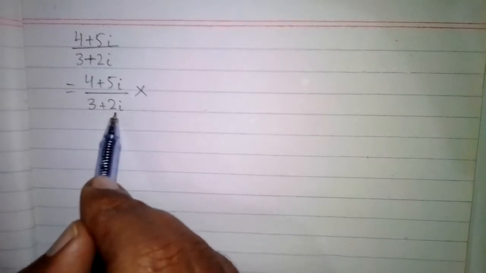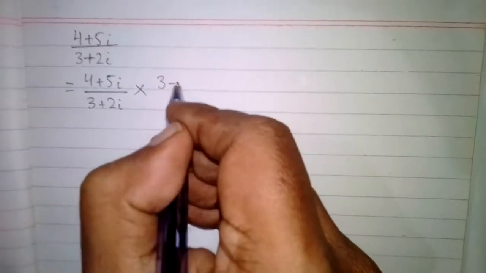In this video, we will see how we divide two complex numbers. When we divide a complex number by a complex number, first of all we will write the fraction, and then we will multiply it by the conjugate of the complex number which is in the denominator. So we have 3 plus 2 iota in the denominator, and we will multiply it by its conjugate.